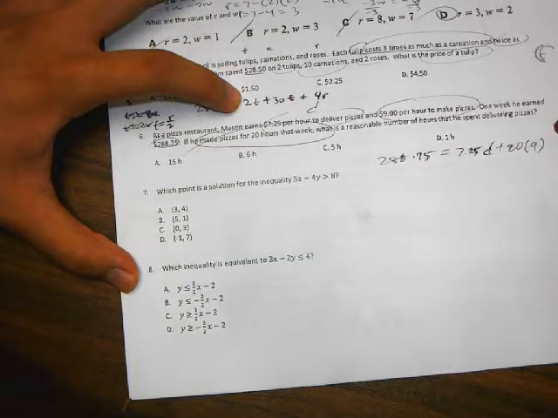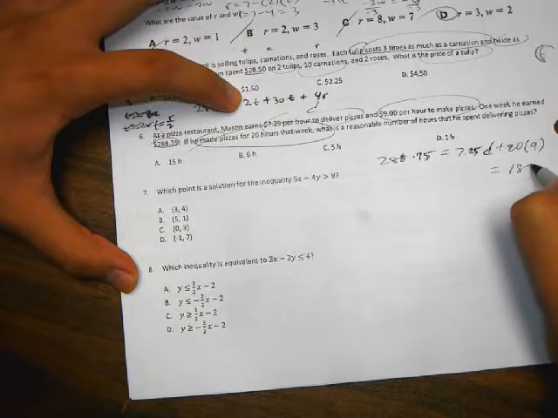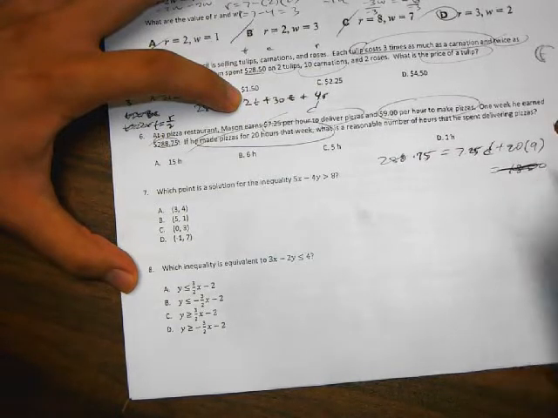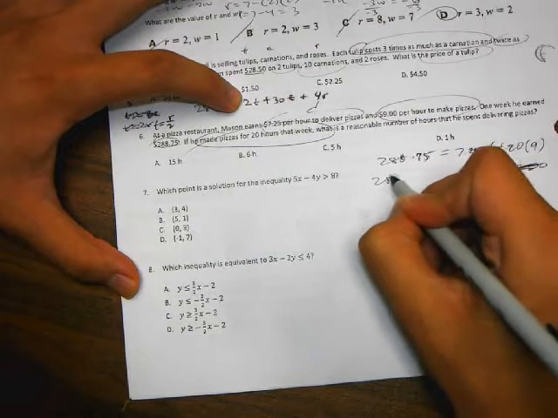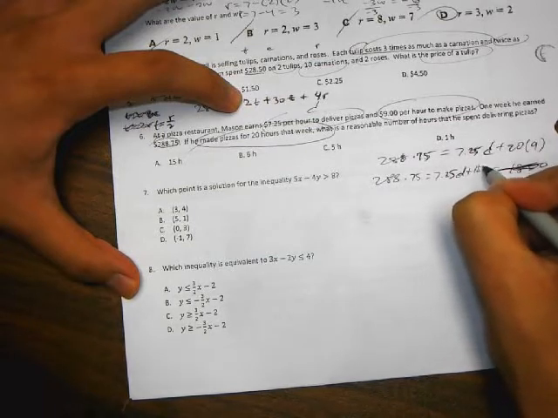9. 20 times 9 is 180. 288.75 equals 7.25D plus 180.